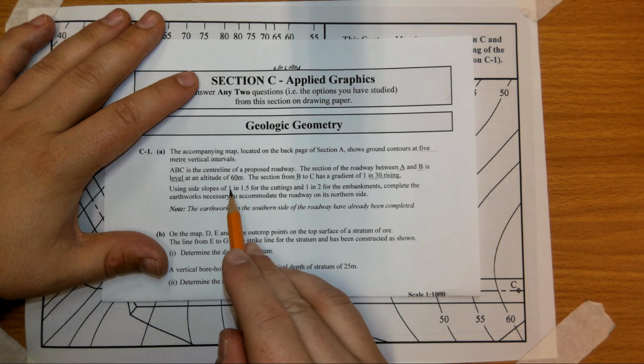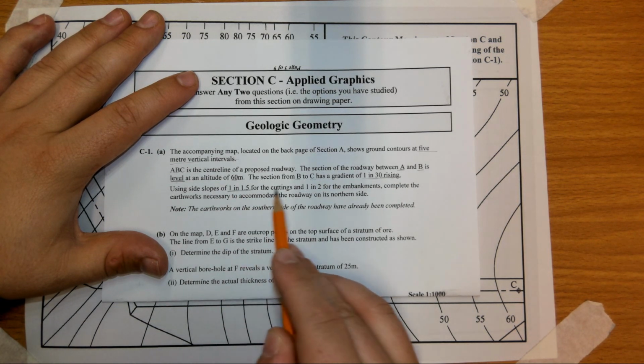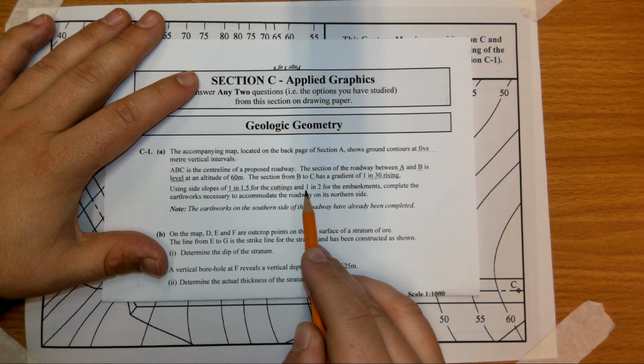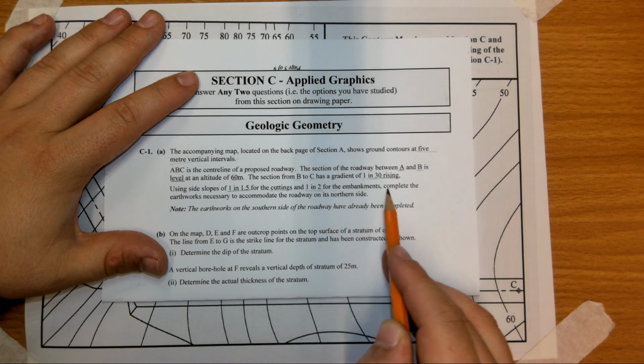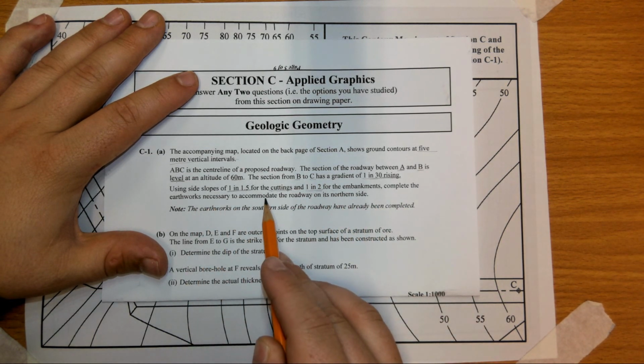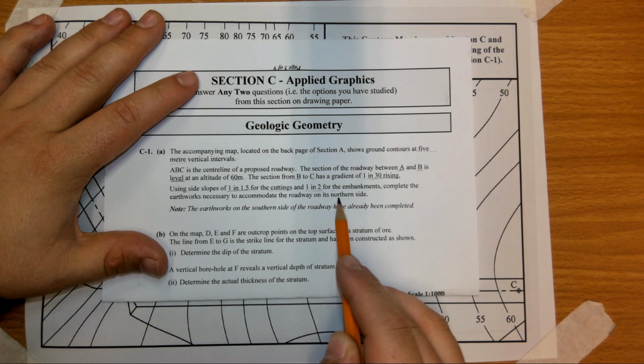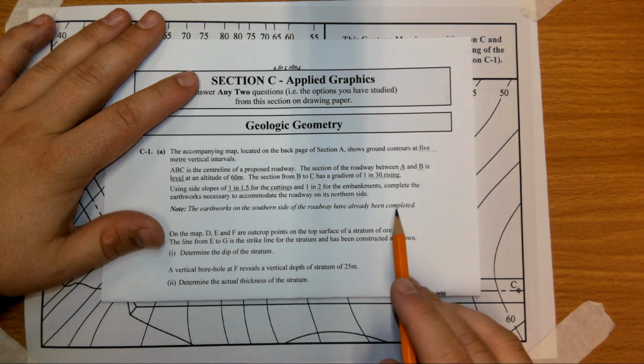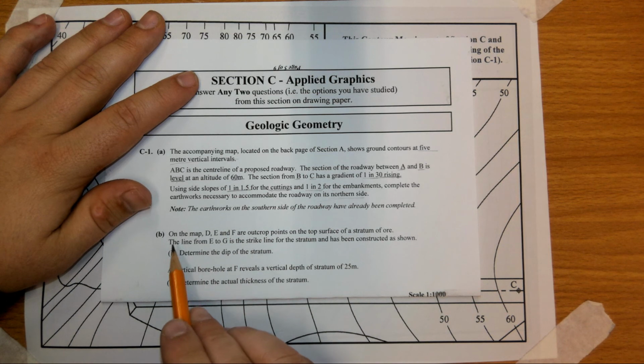Use side slopes 1 in 1.5 for cuttings and 1 in 2 for the embankments. Complete the earthworks necessary to accommodate the roadway on the northern side. So the ones on the south, on this side, have already been done.